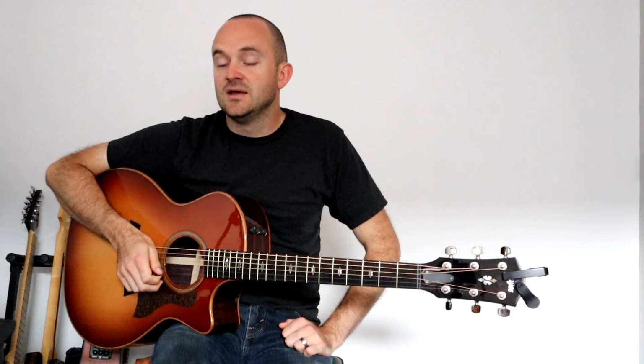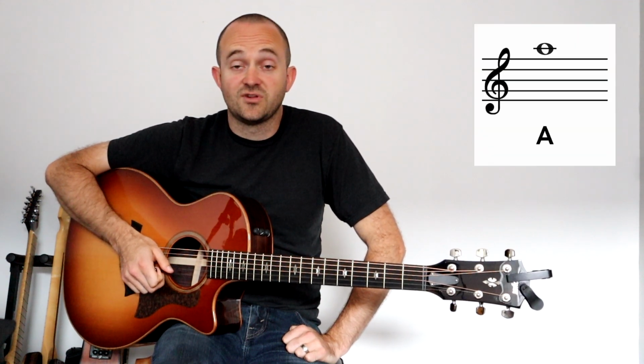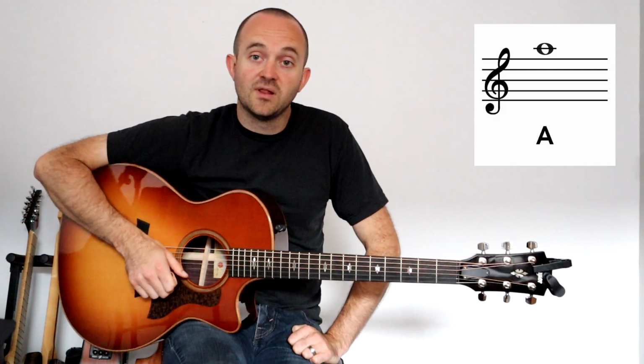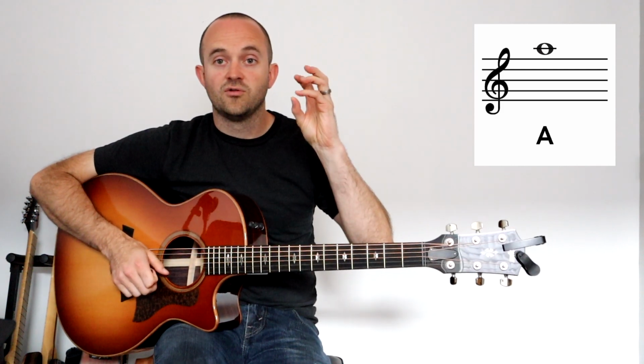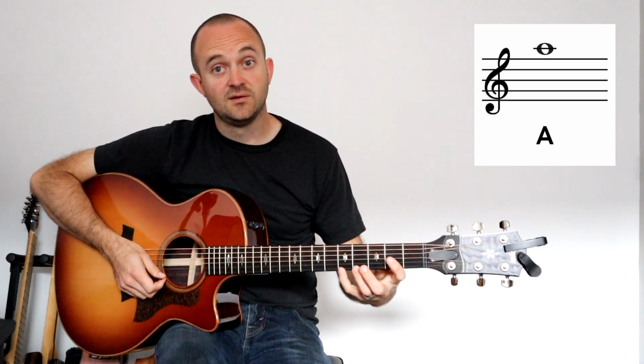So first off, let's talk about this new note. The new note is A. And as you can see here on the top of the page, A is located directly on the first ledger line above the staff. Now A will be played with our fourth finger on the 5th fret of the high E string.